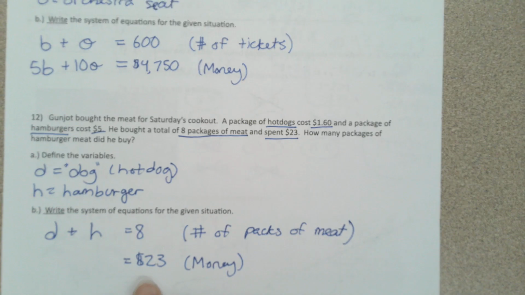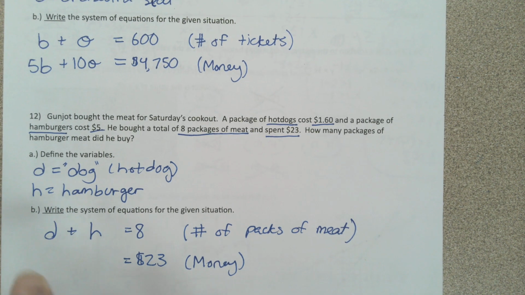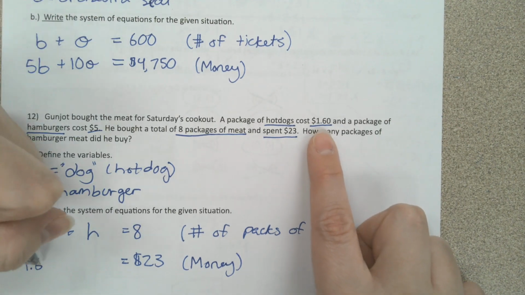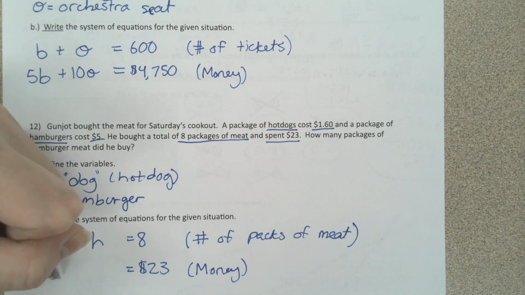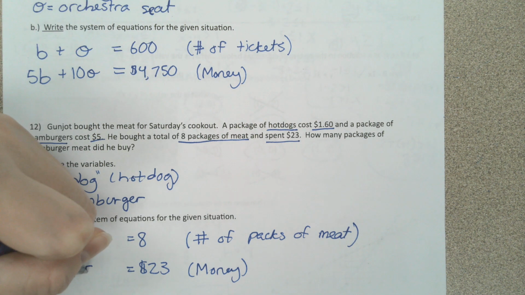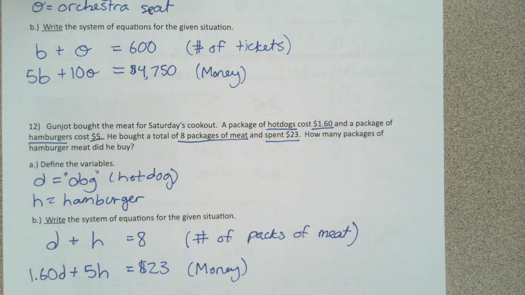Now here's where we care about how much each one cost. So if you bought a package of hot dogs, it cost you $1.60. So you could write 1.60 or 1.6, that's still correct. D plus a pack of hamburgers costs $5, so 5H. And then that should total $23, whatever combination we got of those. And that's it.